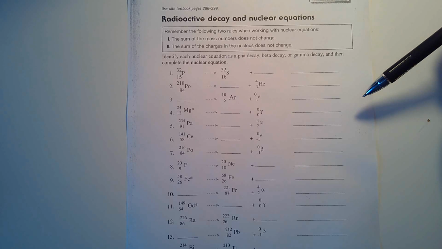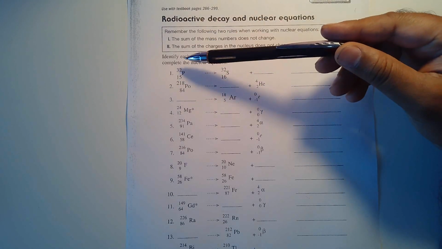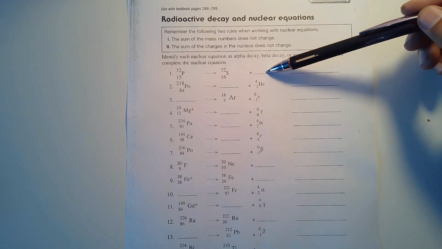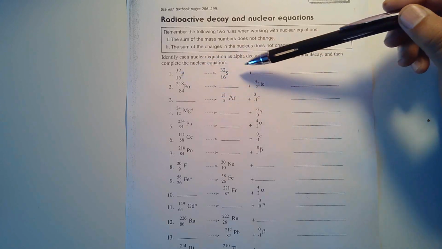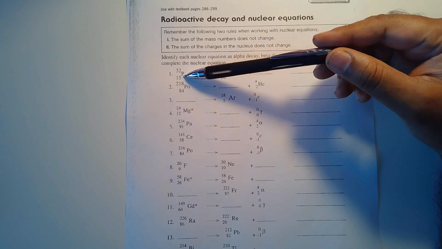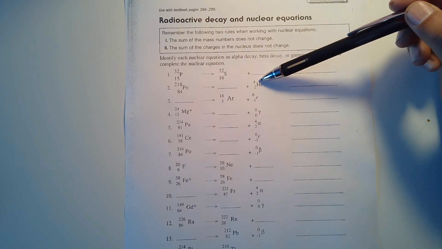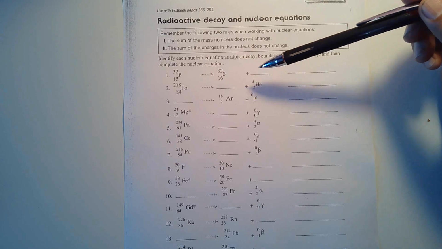So basically what you have to do here is you have to have the numbers on the top be the same on both sides. So notice here you've got a mass number of 32. That means this side should also be 32. And then here you have a mass number of 15. That means this side should also be 15. Okay, so what you have to look at is, how do I get them to work out?